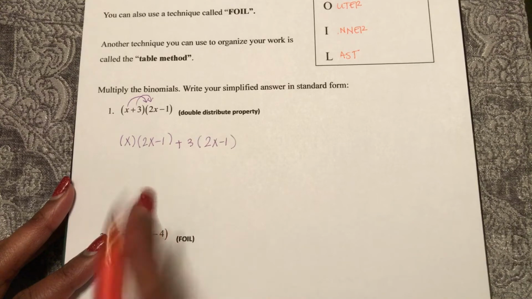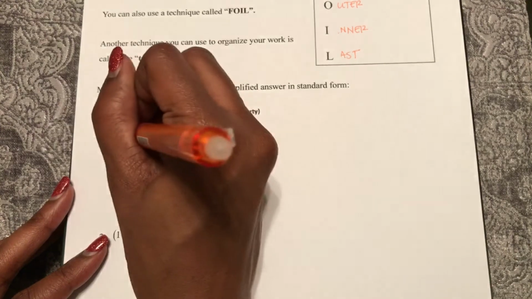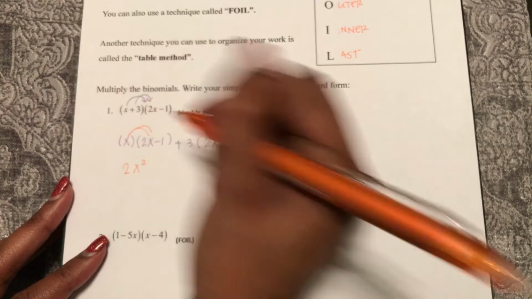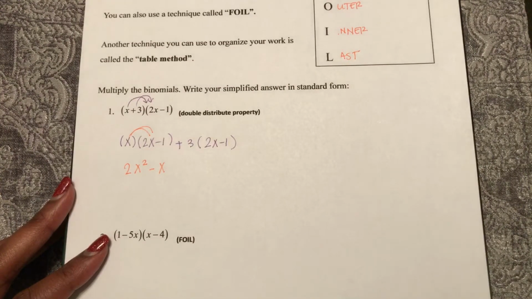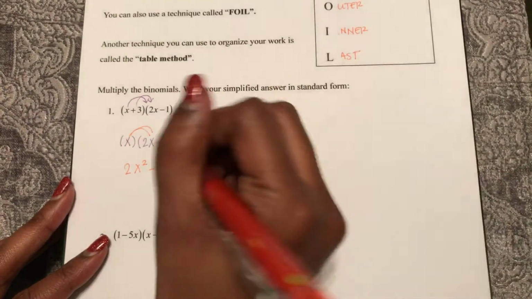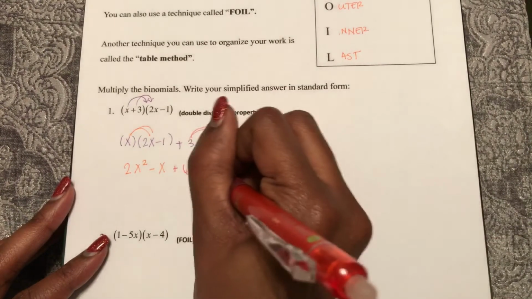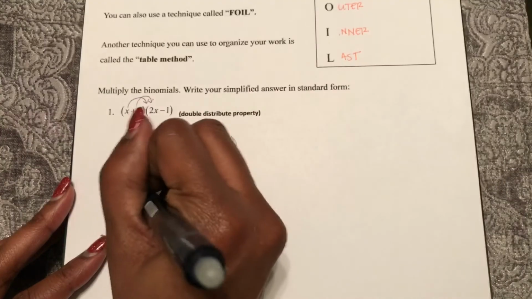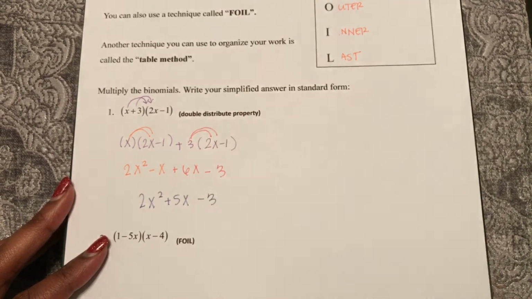Now I'll distribute again. That's where the double distributive part comes in. x multiplied by 2x is 2x squared. x multiplied by negative 1 is negative x. 3 multiplied by 2x is 6x. 3 multiplied by negative 1 is negative 3. Now I can simplify my answer: 2x squared plus 5x minus 3.